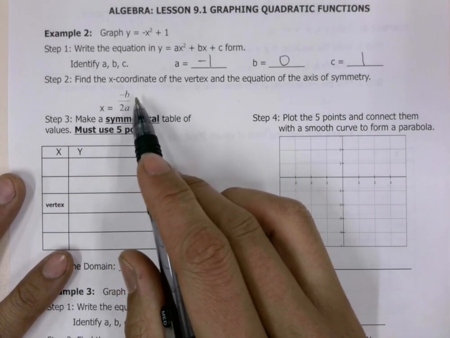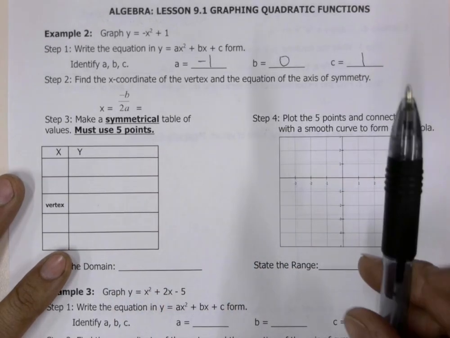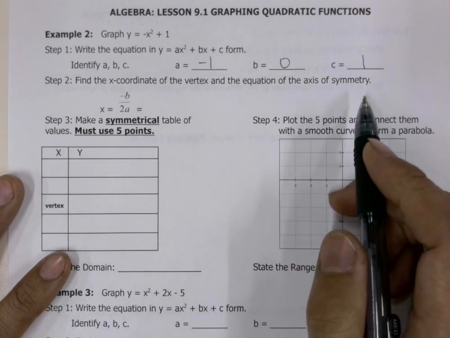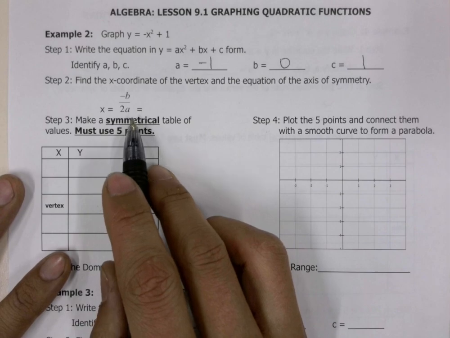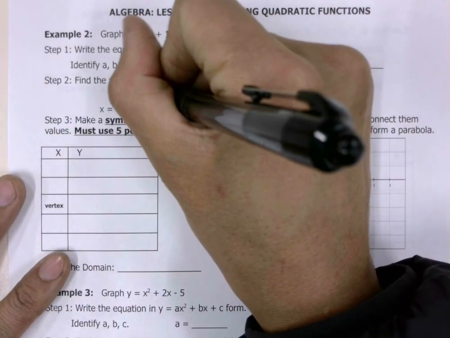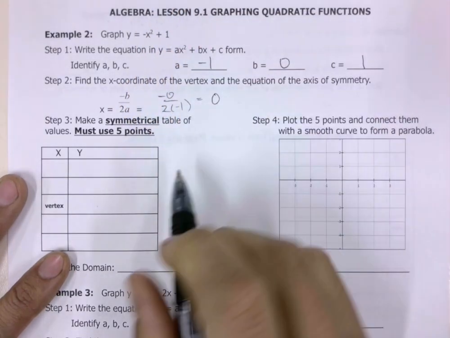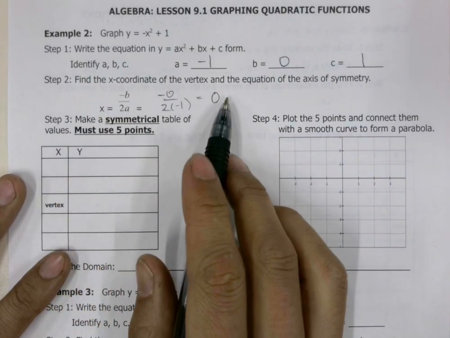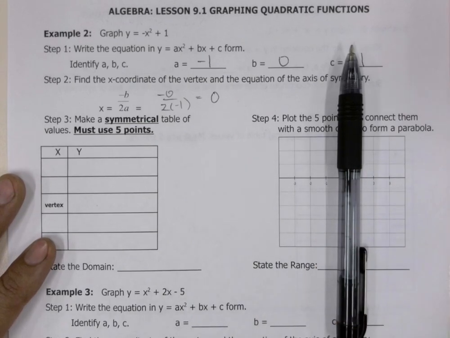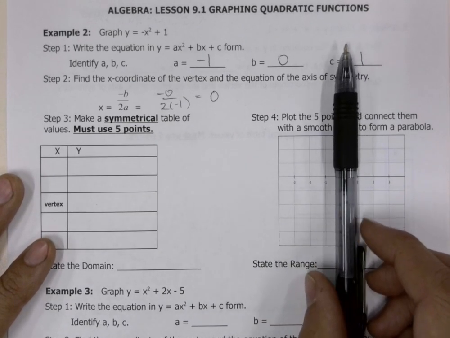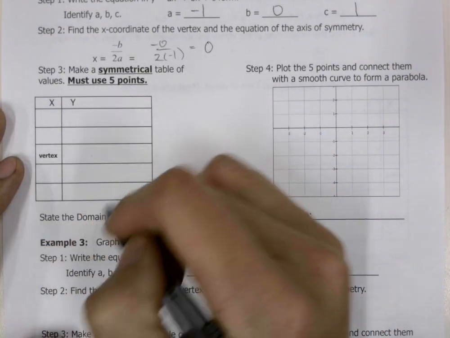Alright, so now we're going to identify the x-coordinate of our vertex and also the location of our vertical axis of symmetry, which follows this formula here. x is equal to negative b over 2a. So negative b is negative 0 over 2 times negative 1. So our x-coordinate of the vertex is 0 right here. Our axis of symmetry is going to be right there at x is equal to 0. Using that vertex, we're going to use that as our starting point in our table.